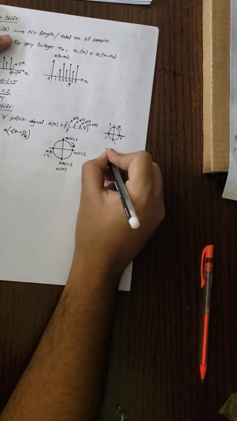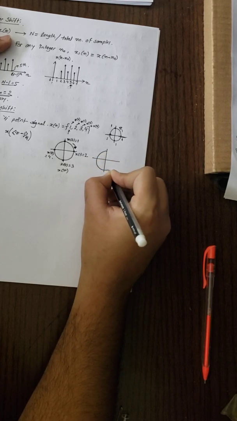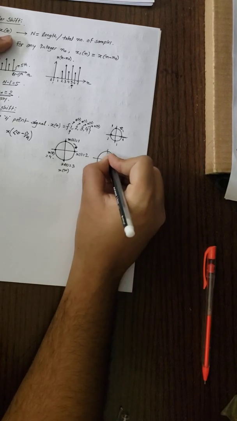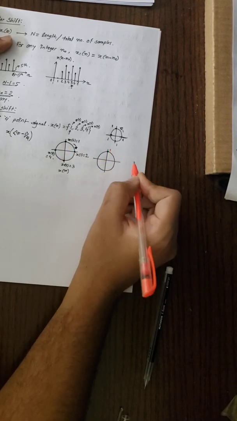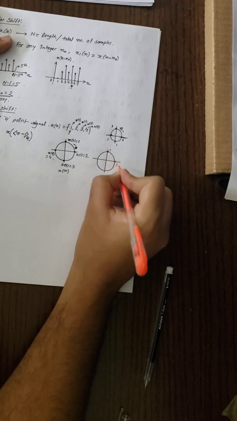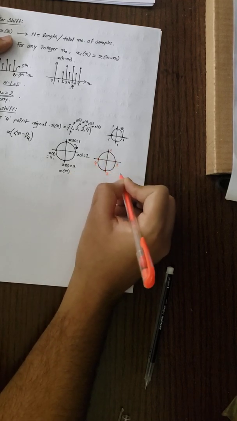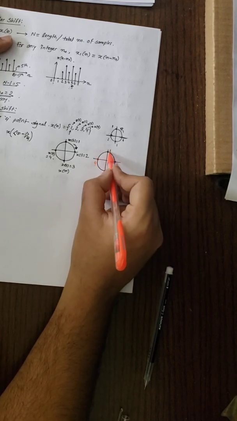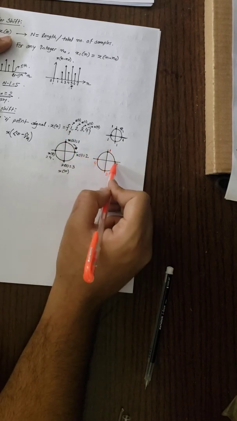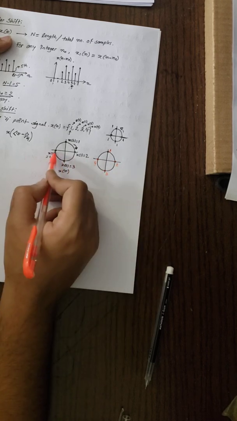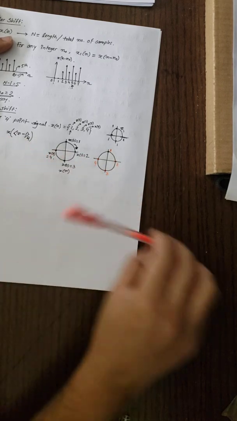So the signal when shifted: previously this point was 1, this point was 2, this point was 3, and this point was 4. Of course, I am talking about the signal values. So this is 1, this point is 2, this point is 3, and this point is 4.